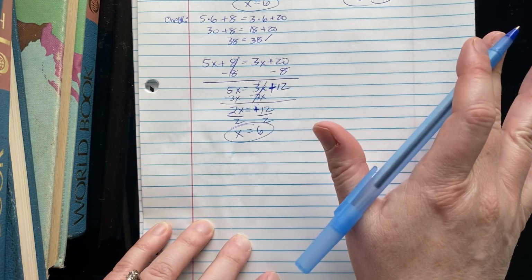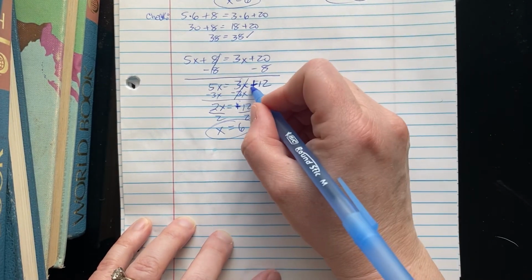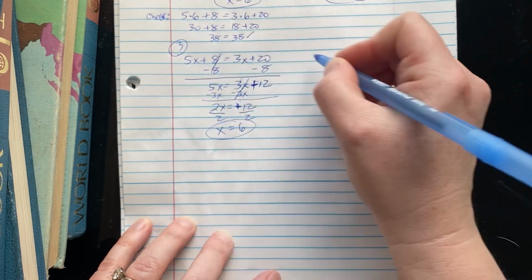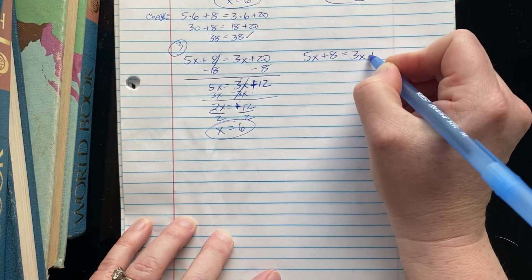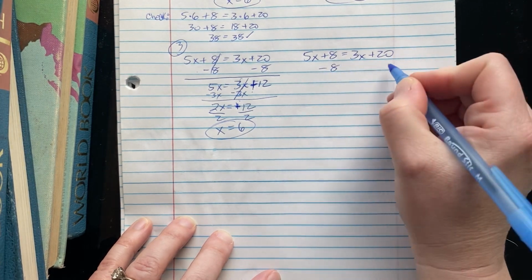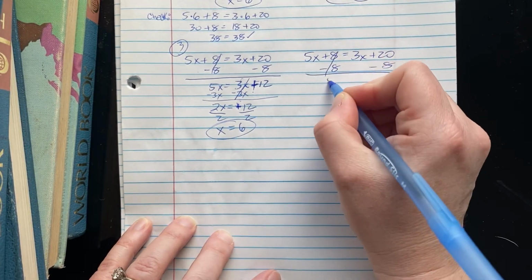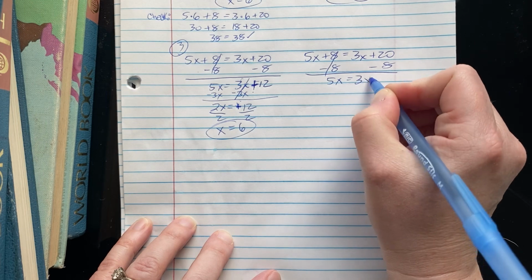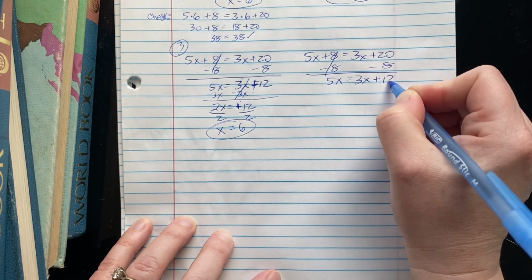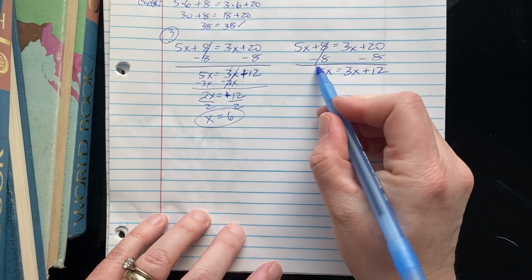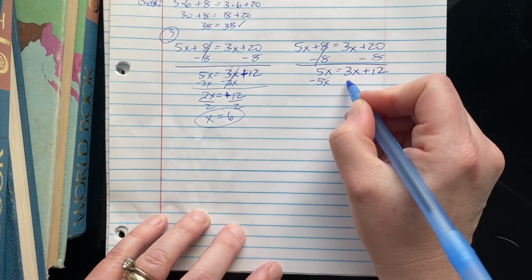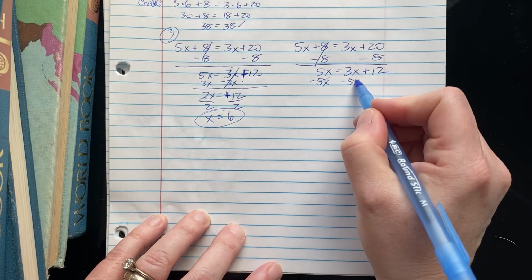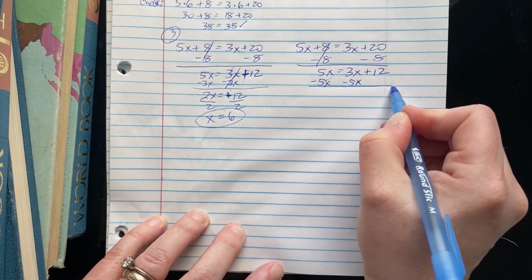Now, I do want to point out something that happens here. I'm going to do this problem, and I'm going to begin it the same way. I'm going to subtract 8. Hopefully I will subtract it correctly this time. Plus 12. Now, if you dealt with this term and subtracted 5x and subtracted 5x, it's not wrong to do it this way, but it adds a step.